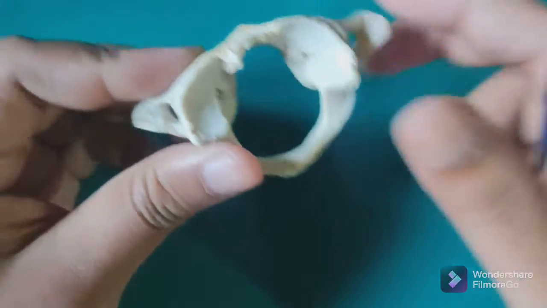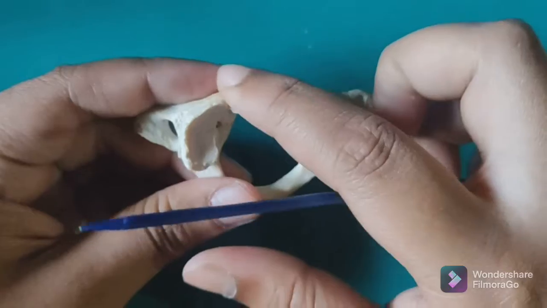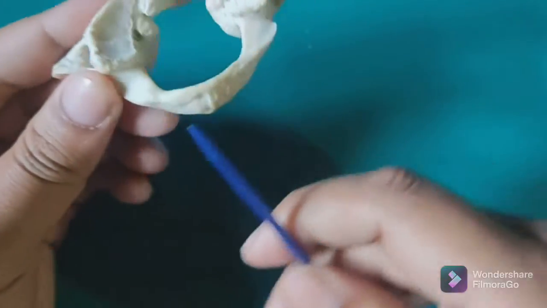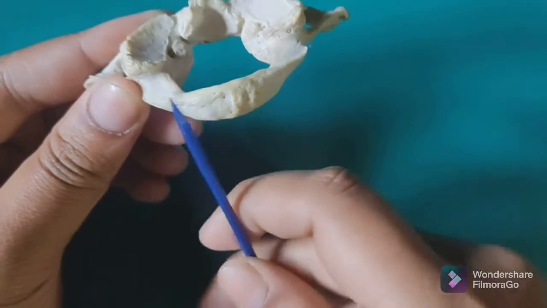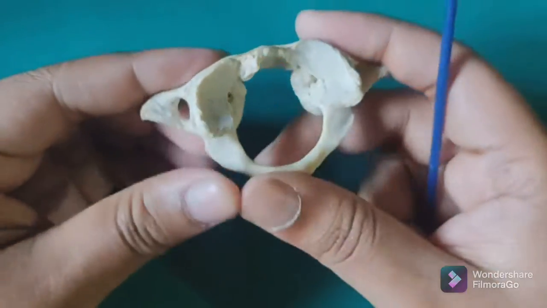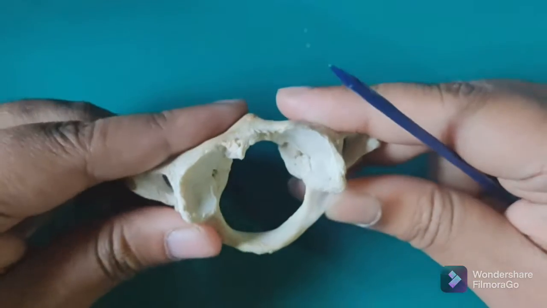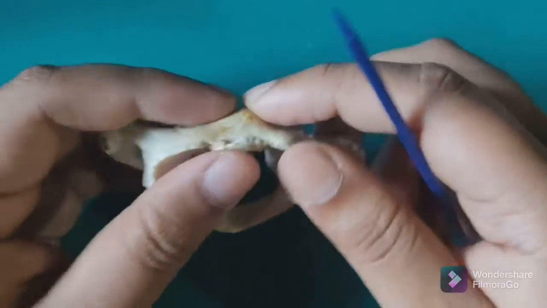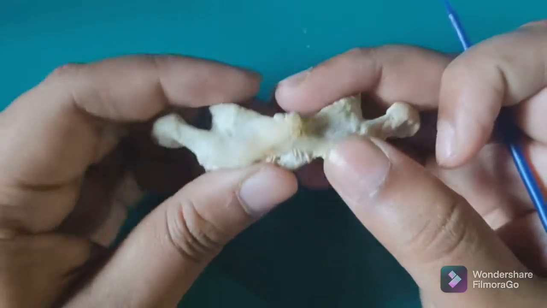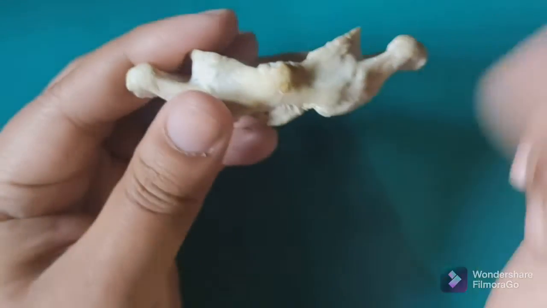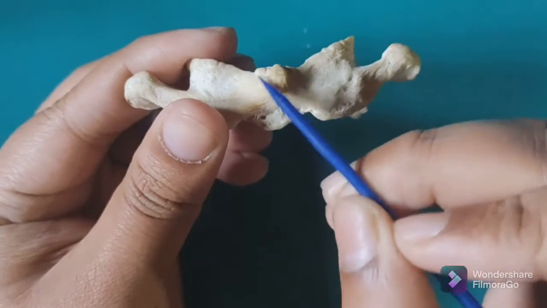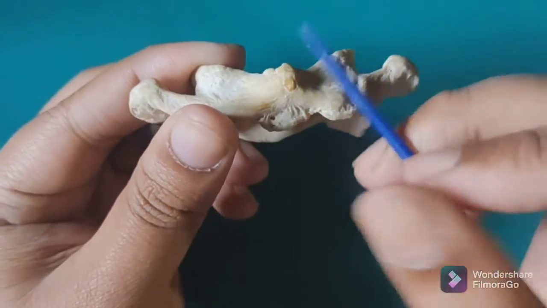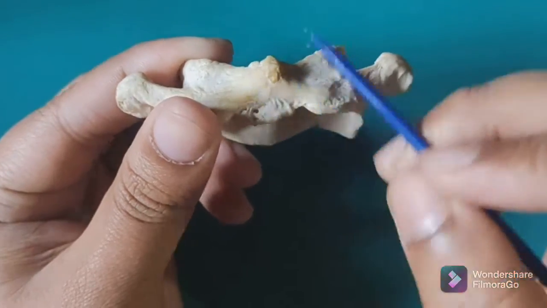Now let's talk about the anterior arch of the atlas. This is the short anterior arch of the atlas, and this is the posterior arch, which is longer compared to the short anterior arch. If you observe it clearly, you may appreciate over here the anterior tubercle. This anterior tubercle provides attachment to the anterior longitudinal ligament.